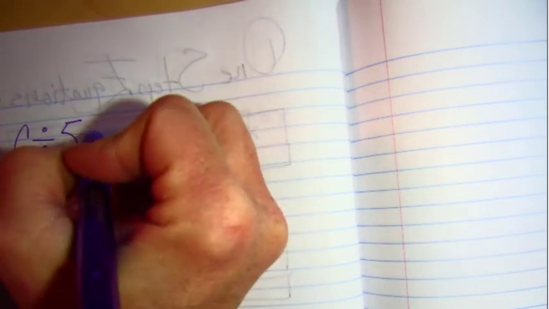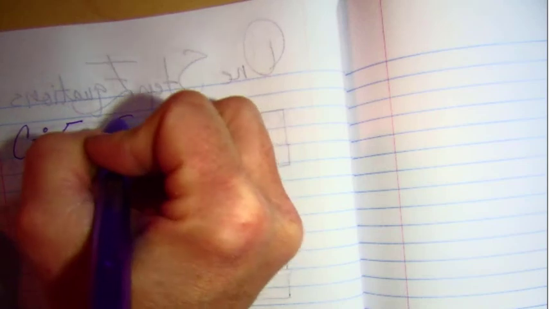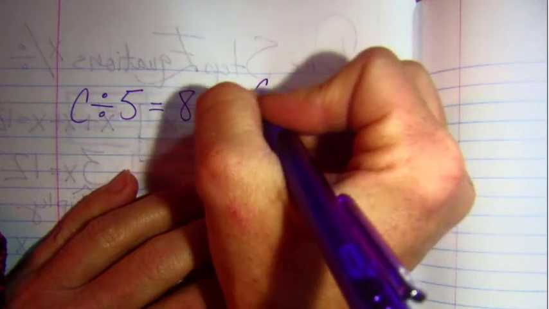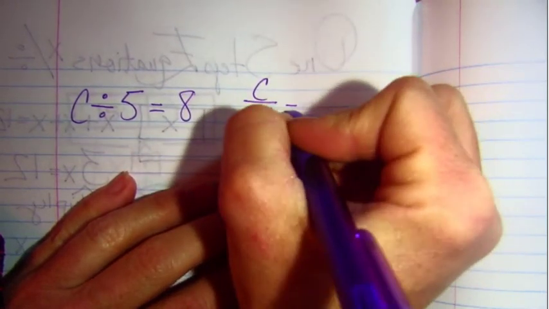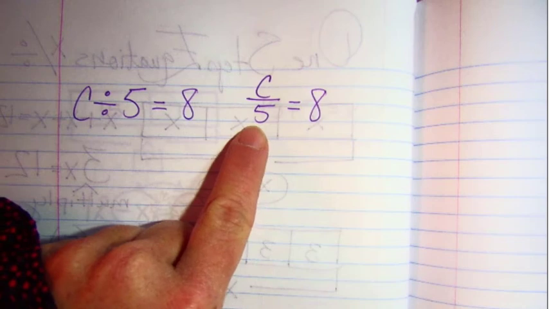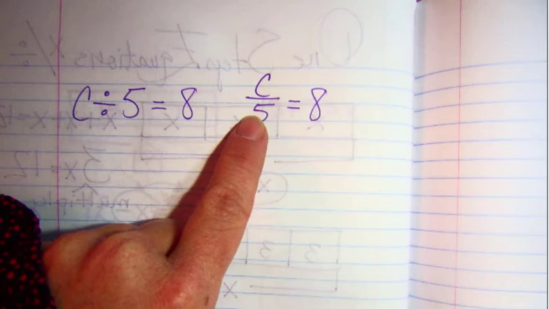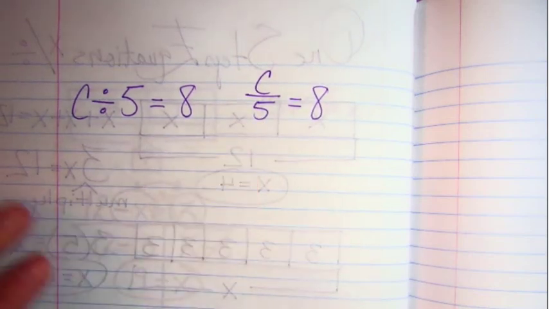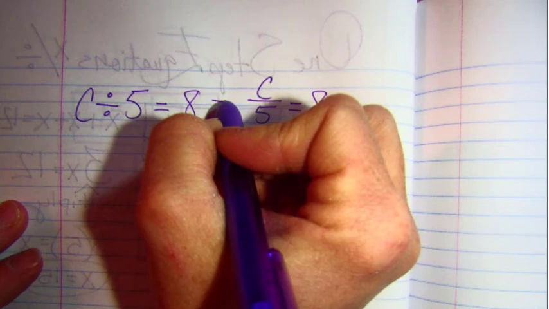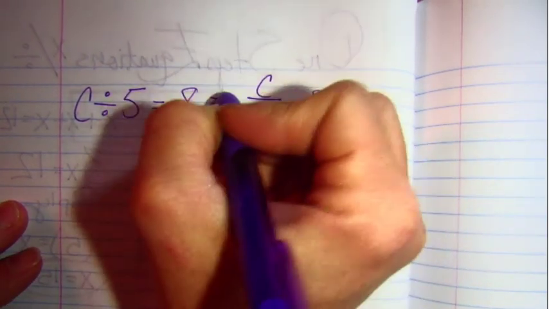With the division ones, you're going to see sometimes it's going to be written like this. More often it's going to be written like this. Do not freak out if you see it written like a fraction. This is what division looks like in middle school for almost all your work. It means exactly the same thing. They're both the same, okay?